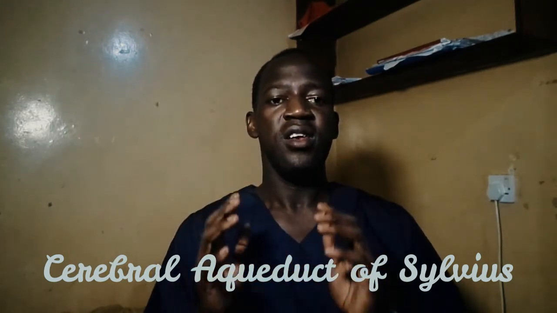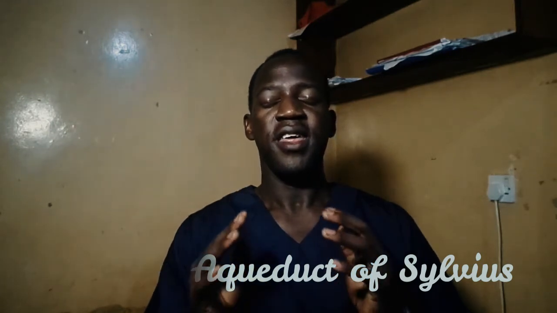So, the cavity of the mesencephalon is always small in size, and it forms what we call the cerebral aqueduct of Sylvius, which is the upper continuation of the lumen or cavity of the hindbrain, that is the rhombencephalon, which is the fourth ventricle.